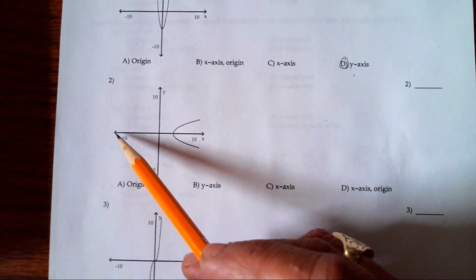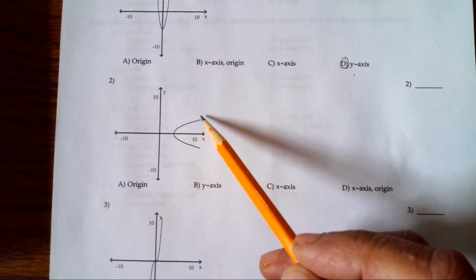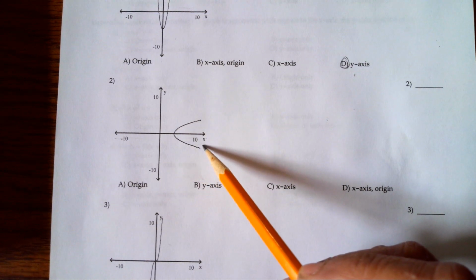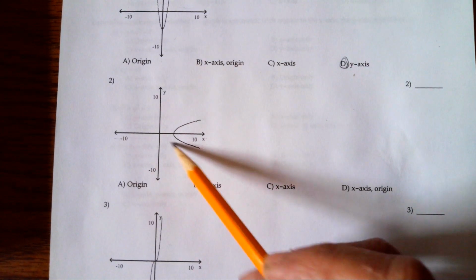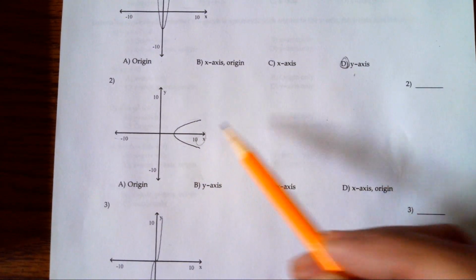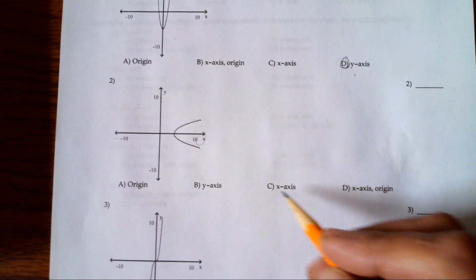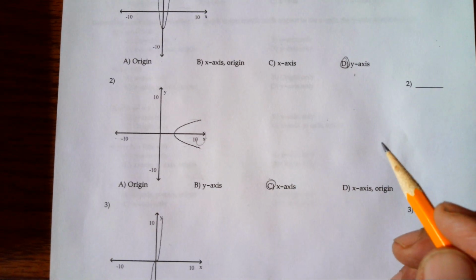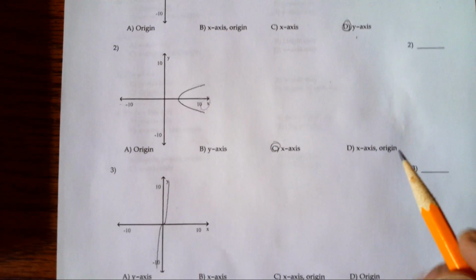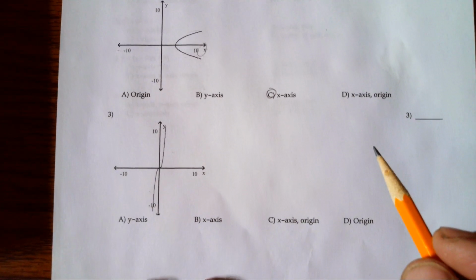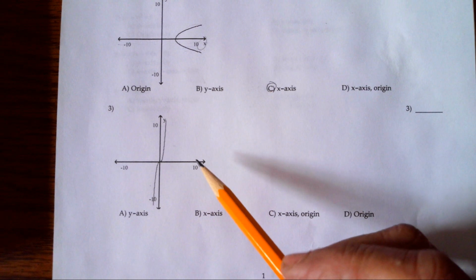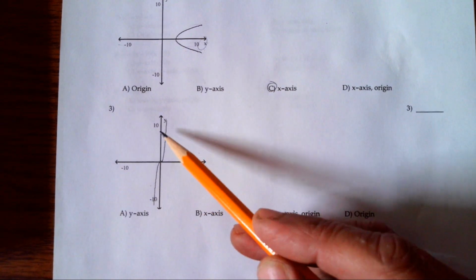This way it's pretty easy to see that if you fold it along the x-axis, these points here would lie right on top of these, or vice versa, these would fold right on top of those. So we've got x-axis symmetry, and that's the name of that. Letter C.